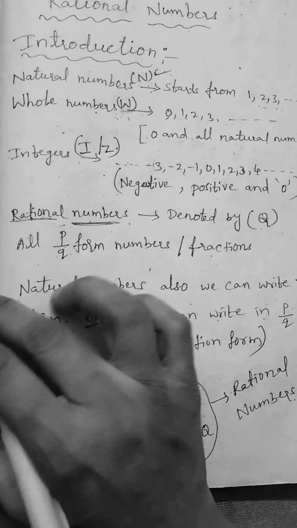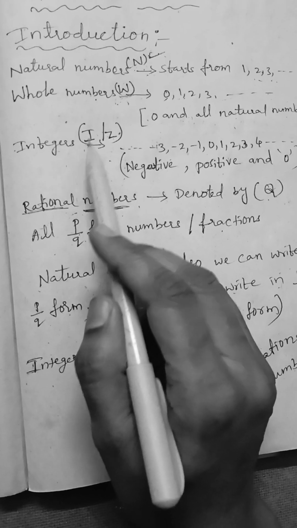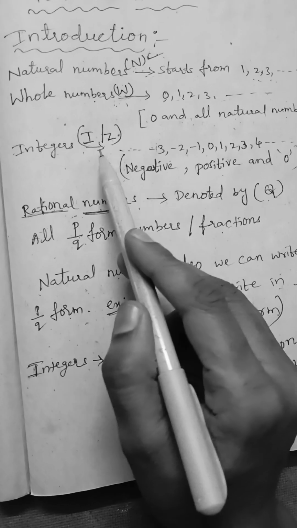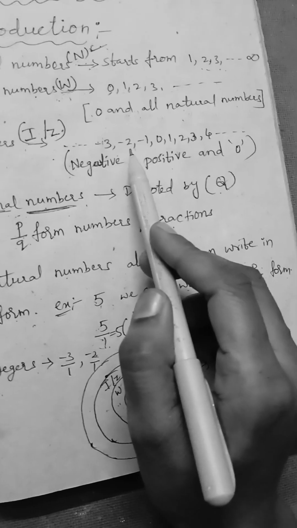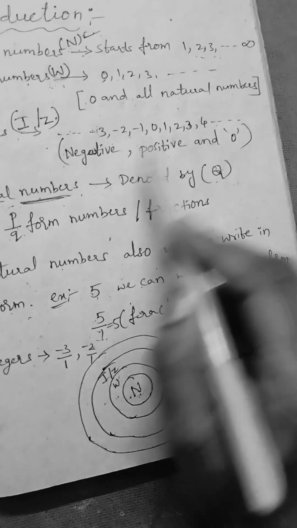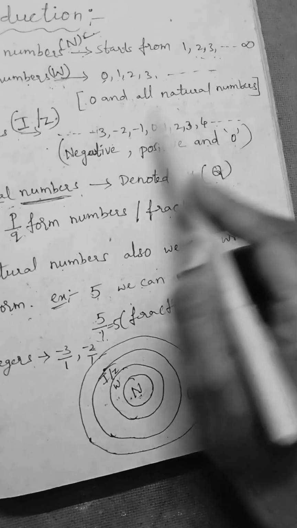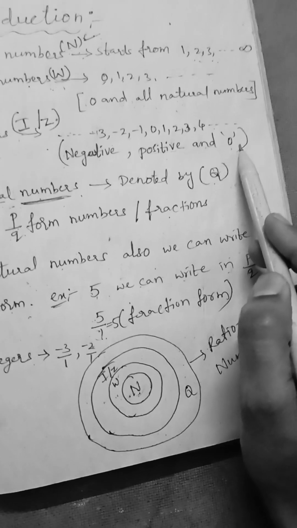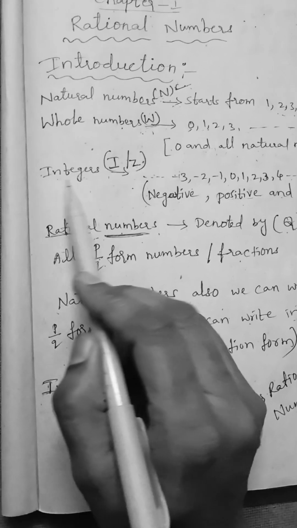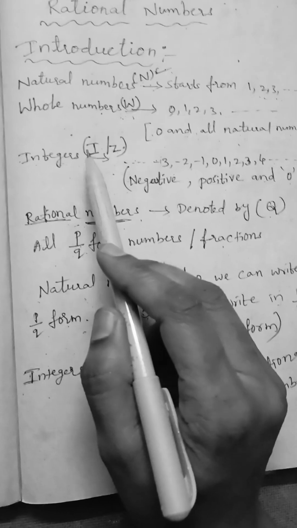Now integers. Let's know about integers. Integers are denoted by capital I or Z. So what are integer numbers? All positive values, negative values and 0. The collection of these positive, negative and 0, all these numbers are called integers. Integers are denoted by Z or I.